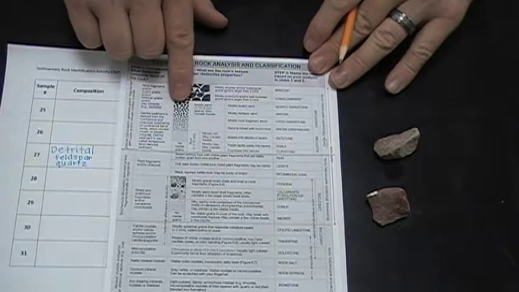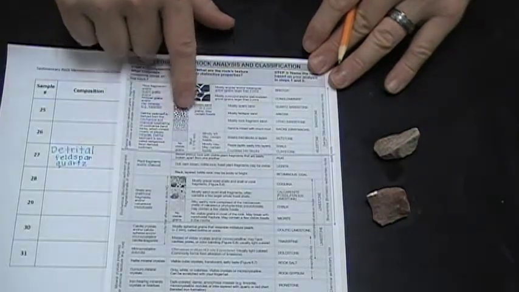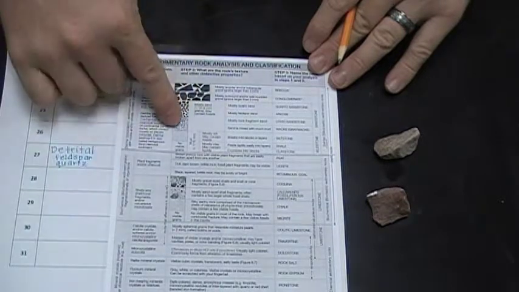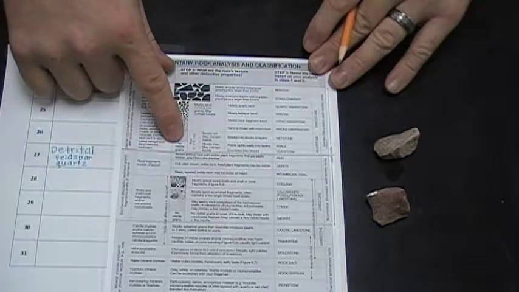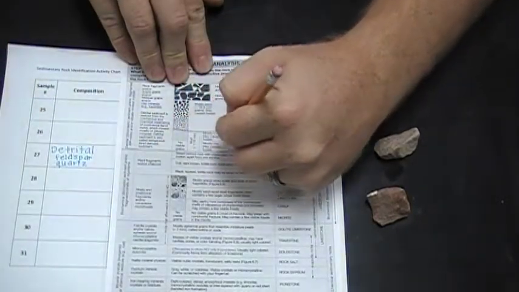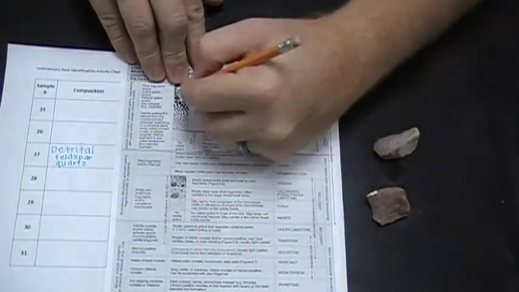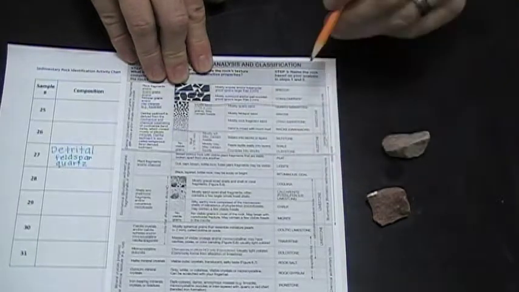If we come down here, we can see that we are mostly sand sized grains. We already said that our grains are bigger than silt, and they're definitely bigger than muds and clays. So we can now eliminate even more possible categories.